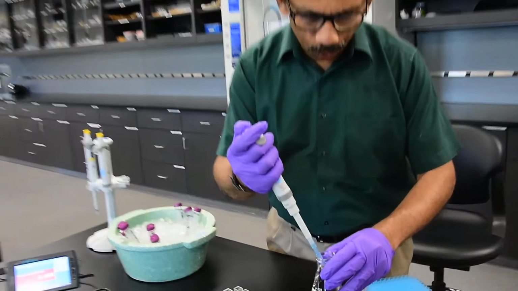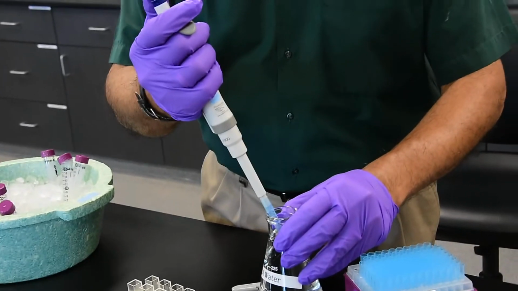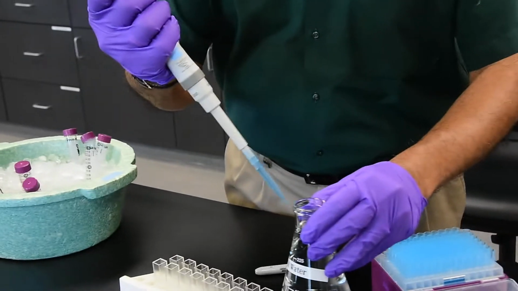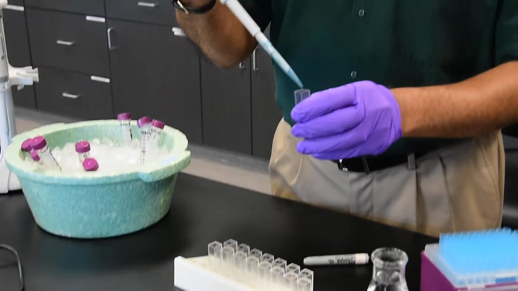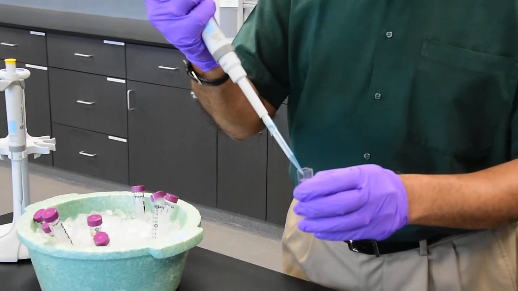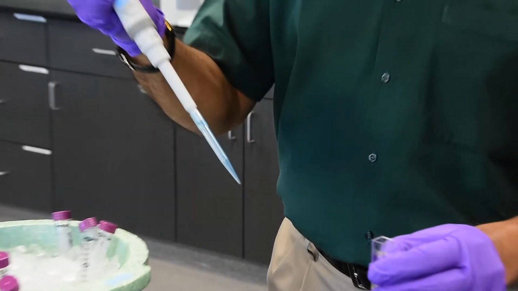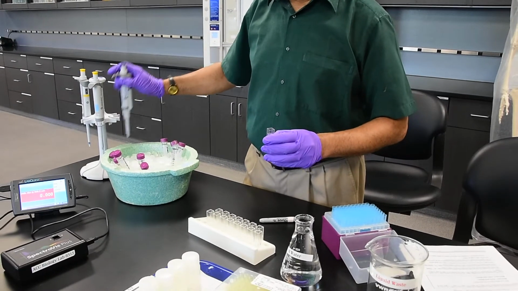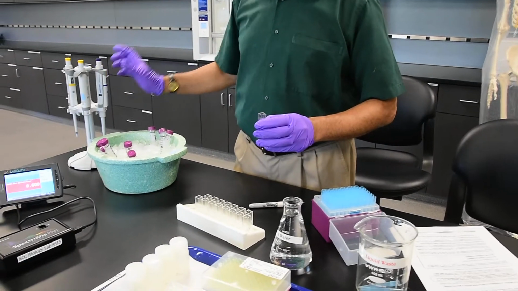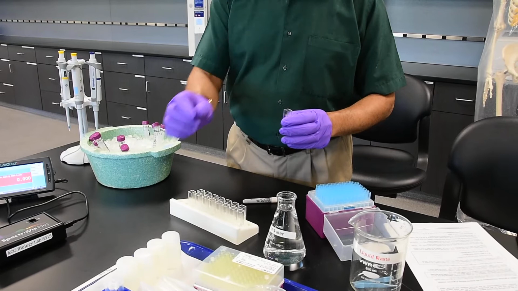So this is how you do the dilution. 1 part enzyme, 1 part of water. So now the concentration becomes half, the dilution becomes twice or 2x. So now I mix the two together, I discard the tip, I put the micropipetter back on the stand, and that also avoids any contamination.